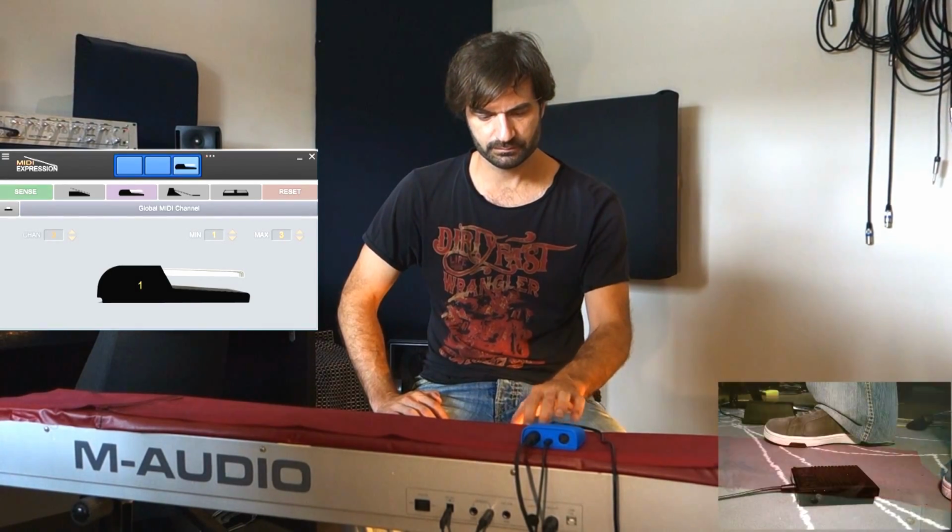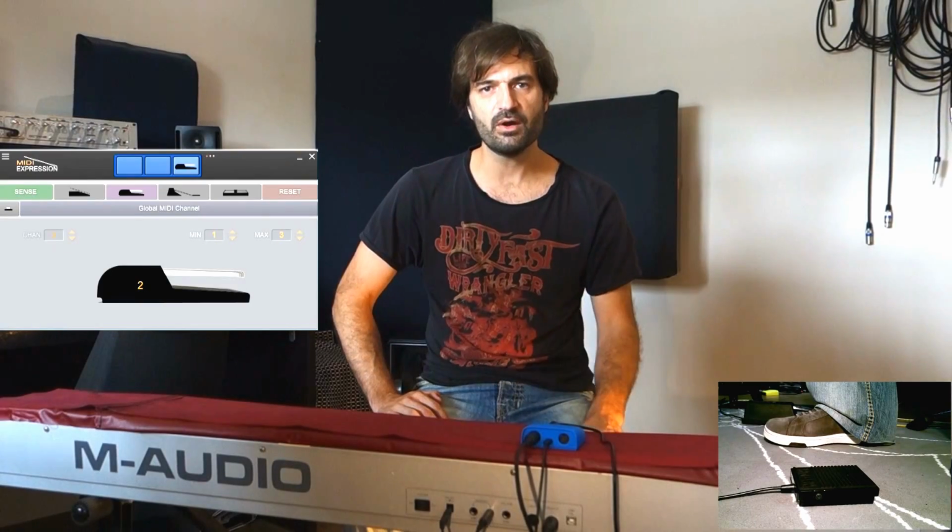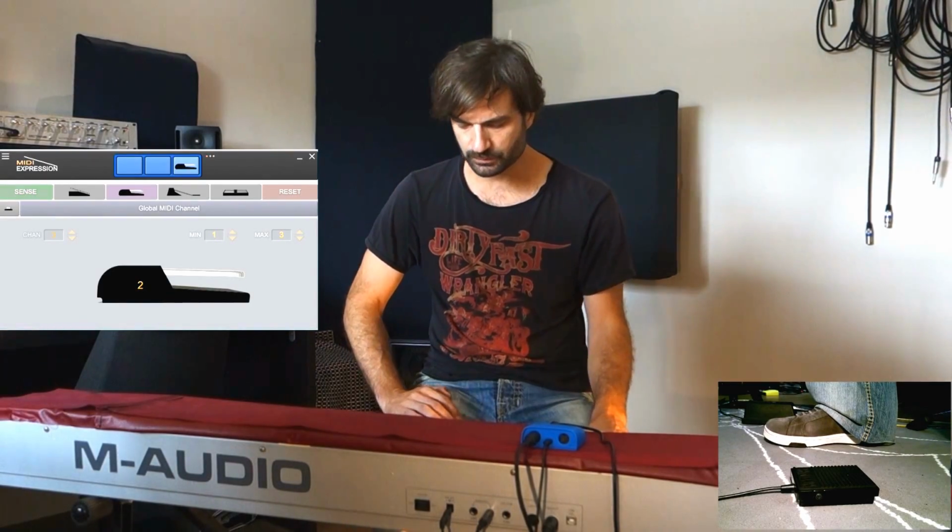To deal with this, MIDI Expression remembers exactly which channel a note is sent on, so when you release it, it's not necessarily released on the global channel, instead it's released on the channel it was originally pressed on. So you can do things like this without getting any stuck notes.